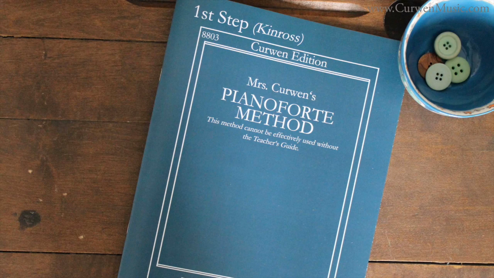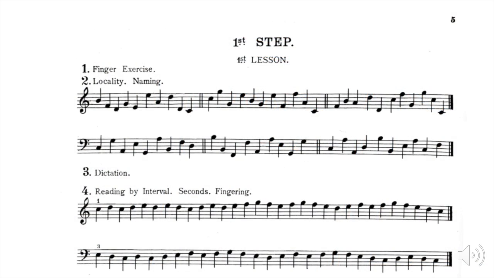Go ahead and open your first step book that looks like this. We're going to turn to page 5. Go ahead and turn to page 5. This is what page 5 looks like in your first step book.